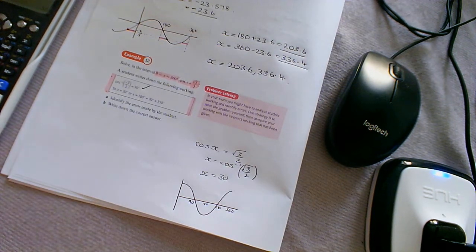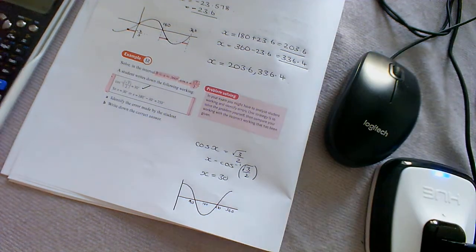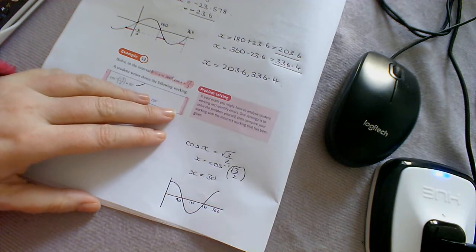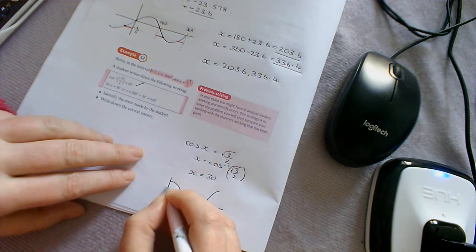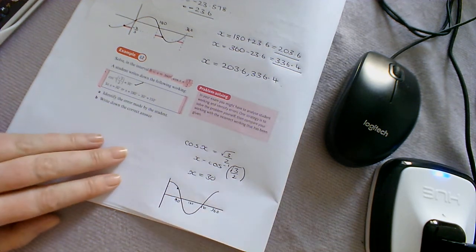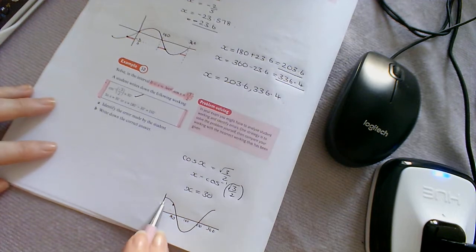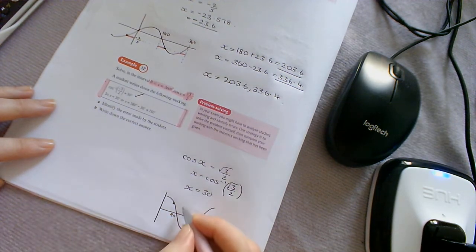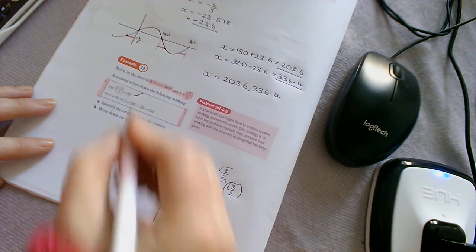Right. Sorry about that, the postman arrived. Dog's gone mad. Right, so we have one at root 3 over 2, which is a positive value. So we have one value here, which is 30 degrees. So we know that. What have they done? They've taken it from 180. So they've said it was 180 take away 30, which isn't true. That's using the sine graph.